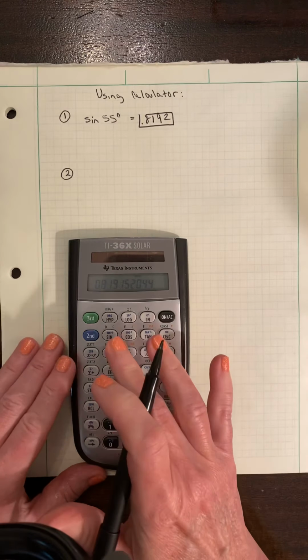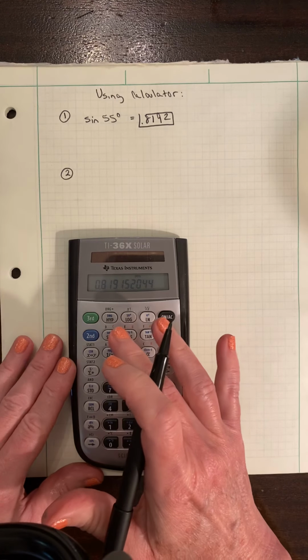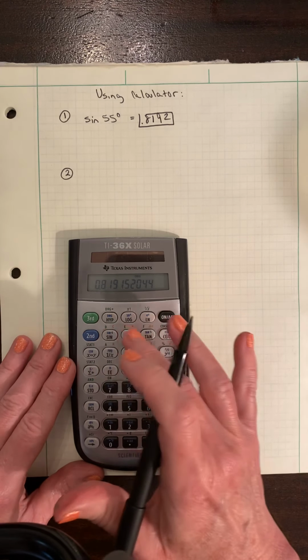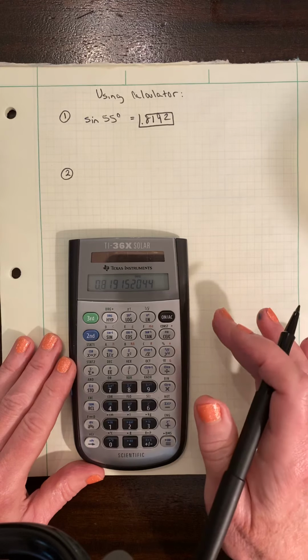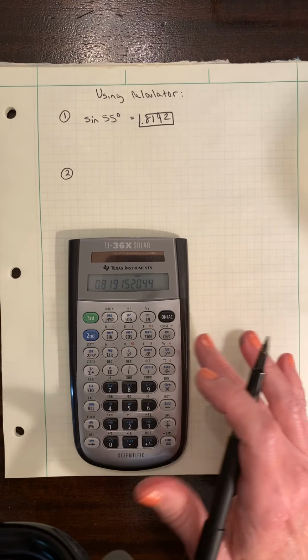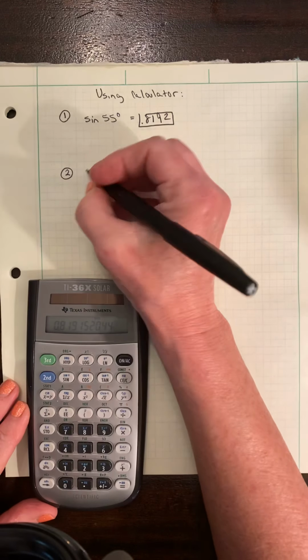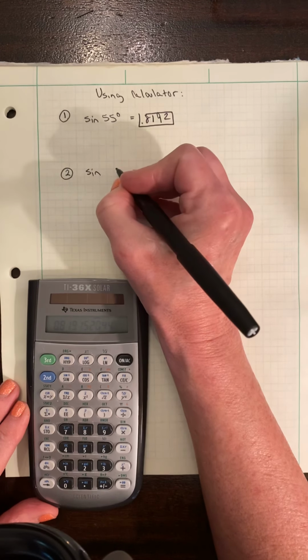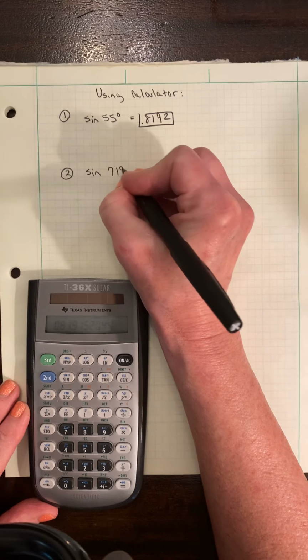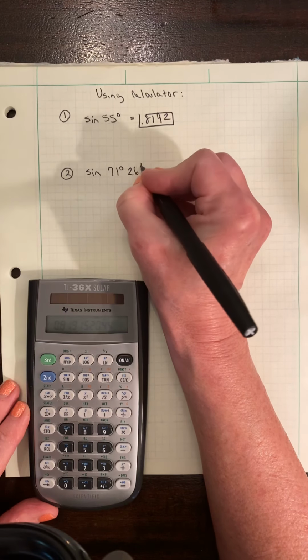So for the trig functions or operations here, for this calculator, we had to put the angle in first, okay? If you do it in the other direction, you're not going to get the correct answer. Let's say we'll do another sine. Let's say I want to find the sine of 71 degrees 26 minutes.